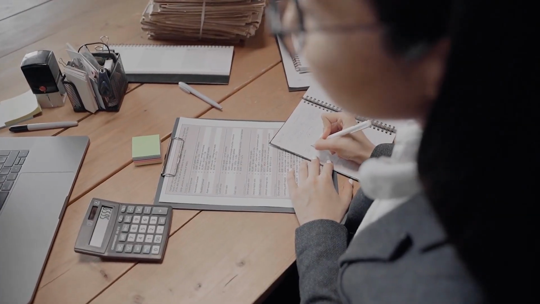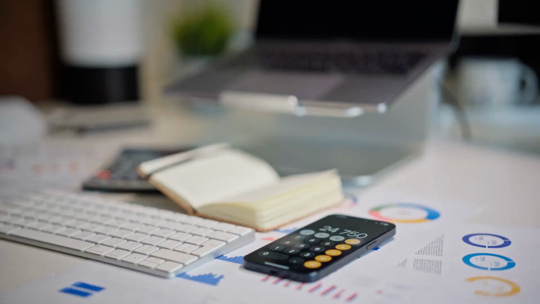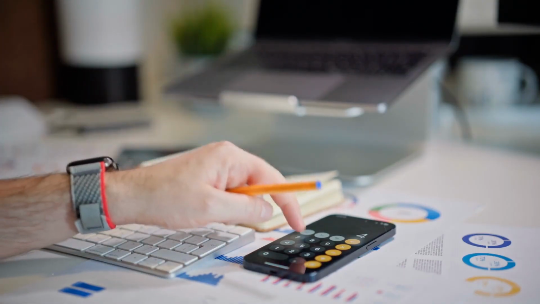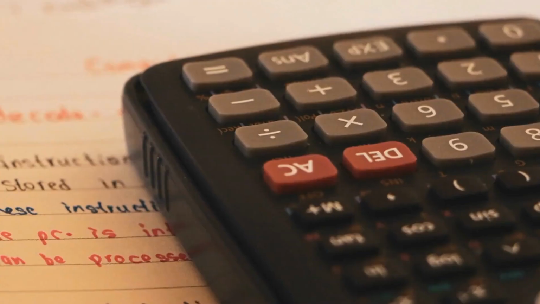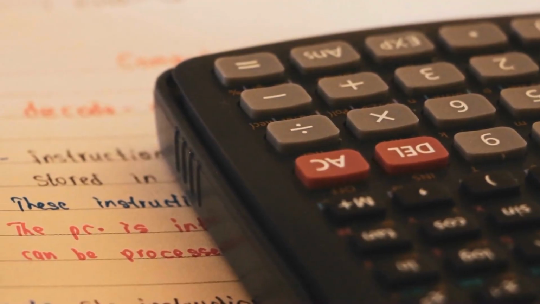One of the most effective strategies is electing S Corporation status for your LLC. This approach allows you to divide your earnings into two components: a reasonable salary and distributions. Only the salary portion gets hit with self-employment taxes, while the distributions remain exempt.